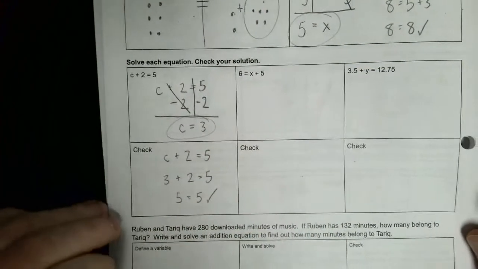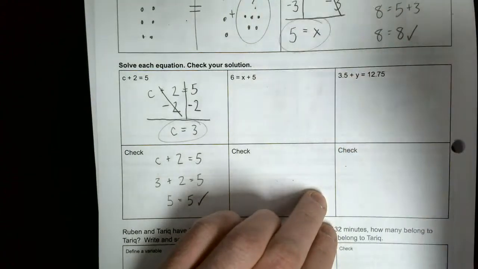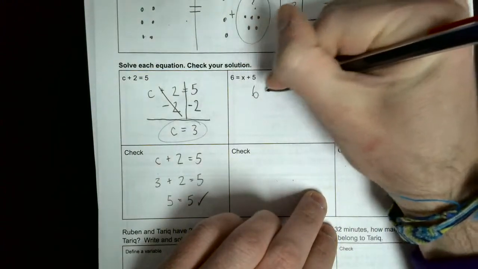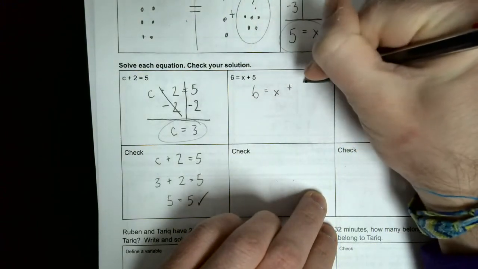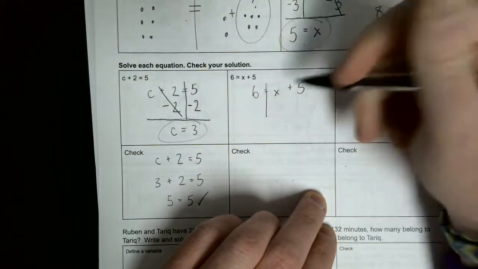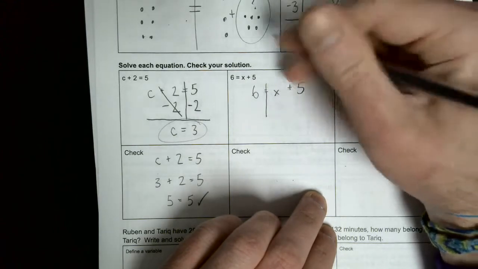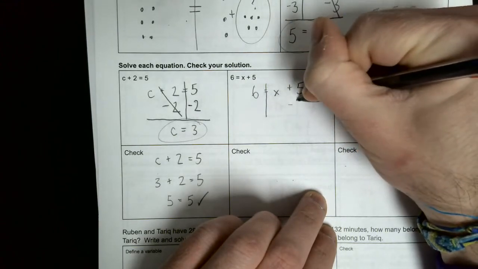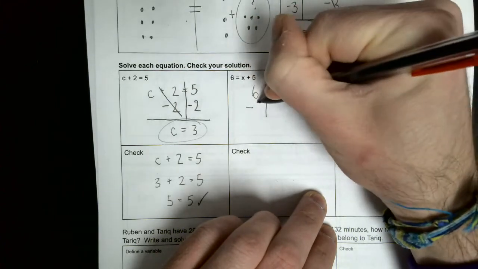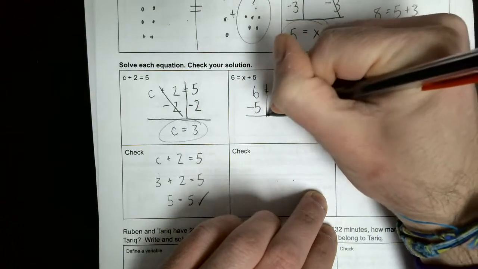6 equals x plus 5. Again, first step, we can write it out. 6 equals x plus 5. Little barrier here. Now, we have a plus 5 hanging around here. We don't want that anymore. We want to get the x by itself. So we're going to subtract 5 from each side because we want to get the x isolated or by itself.